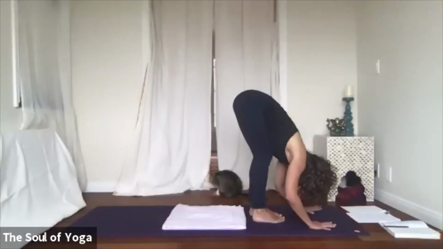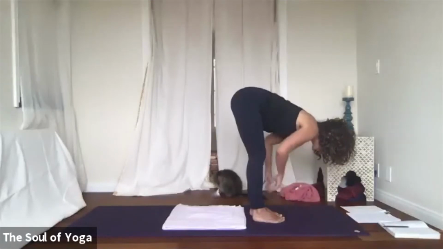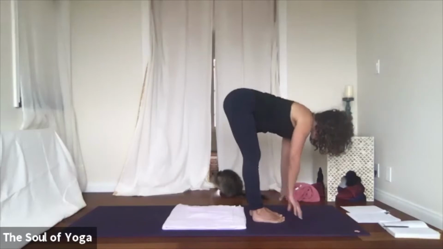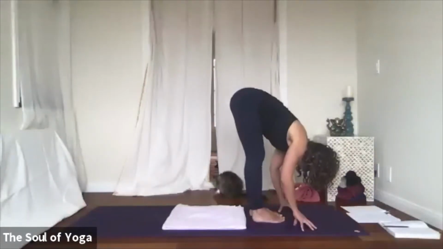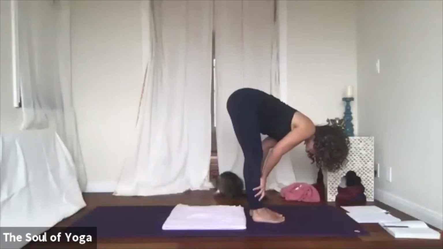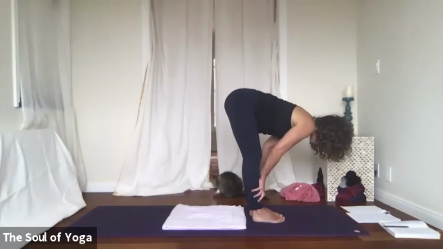On your next inhale, come up to your fingertips. They can be on blocks, the floor, your shins. Take a nice long spine. Exhale and fold. Inhale, lengthen. Exhale, fold.